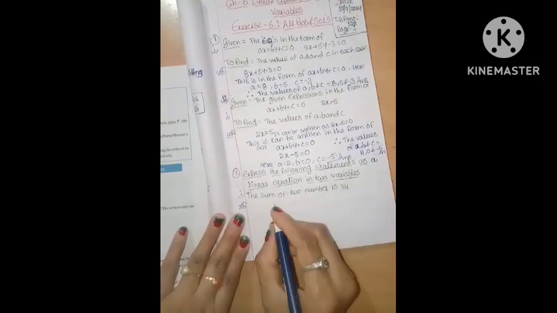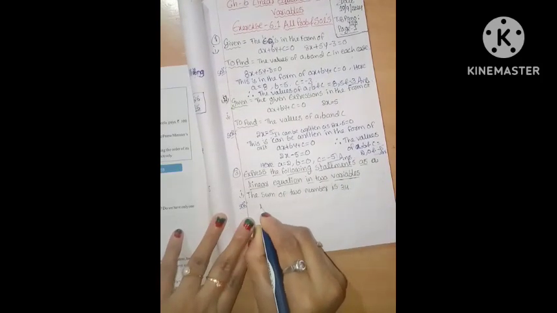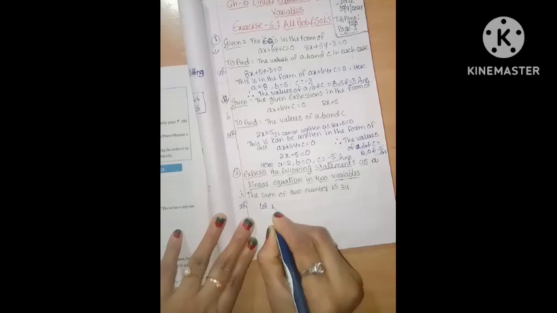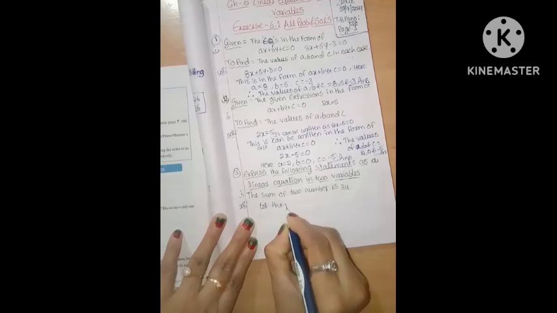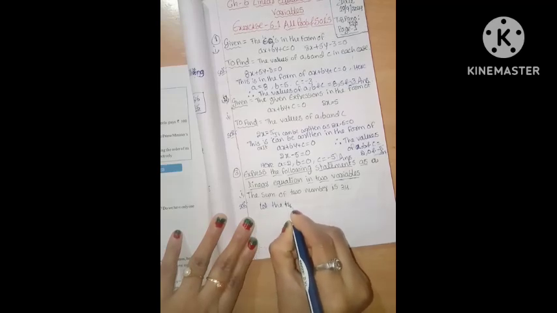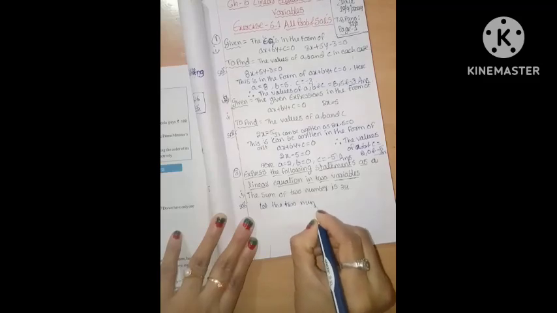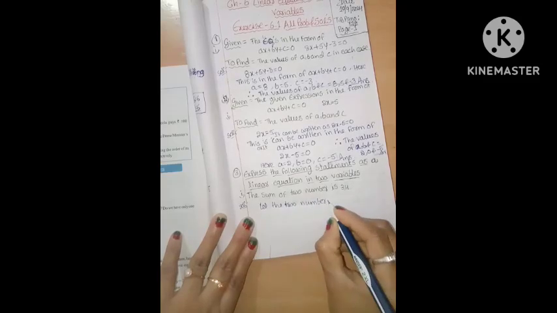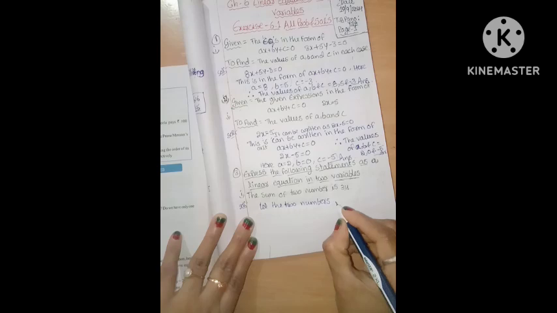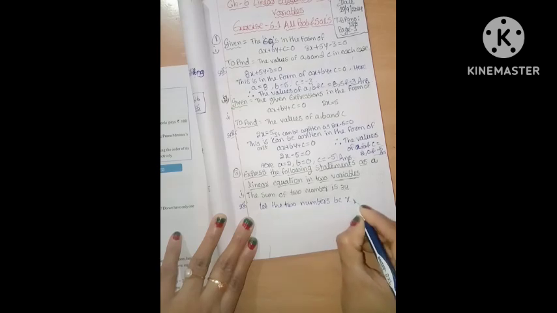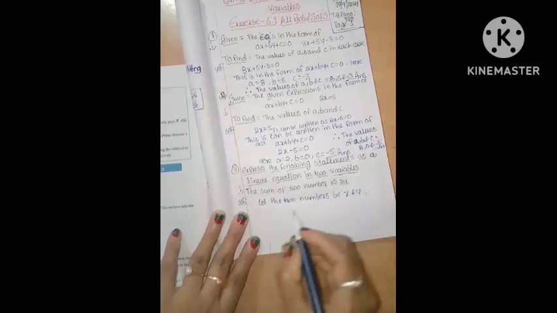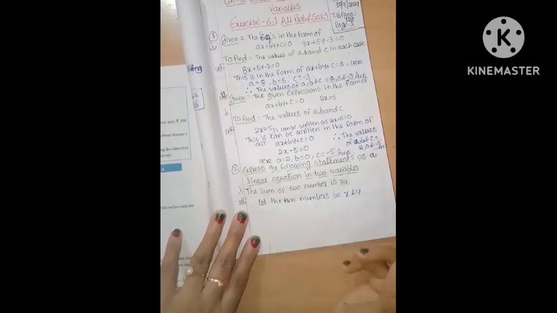This statement is given. Let the two numbers, look at the notebook Gagan Sai, let the two numbers be x and y only. The sum of the two numbers is 34.